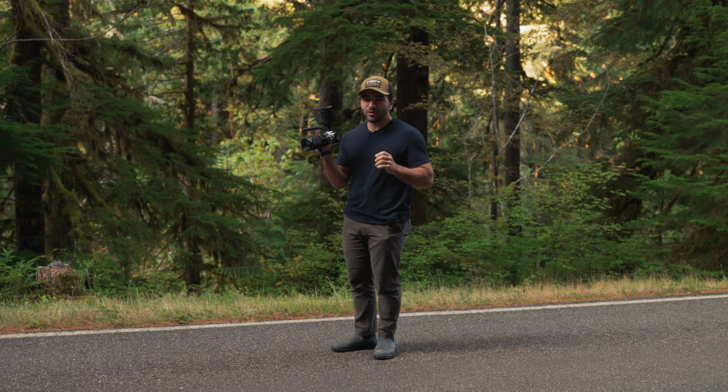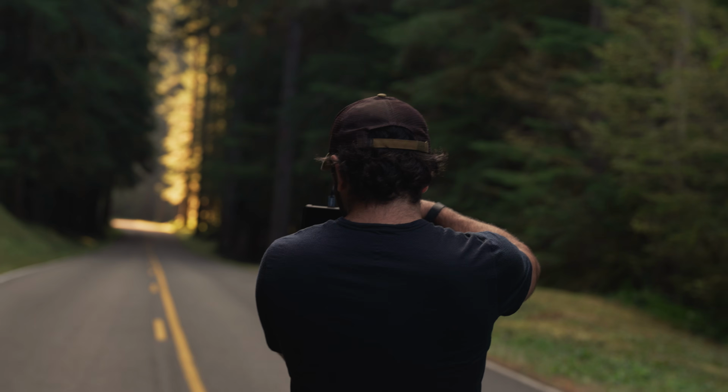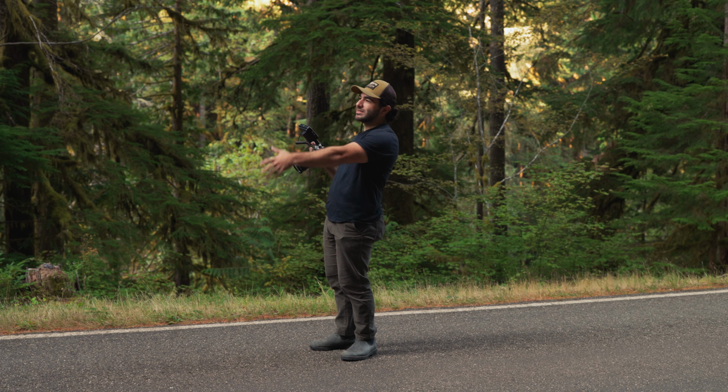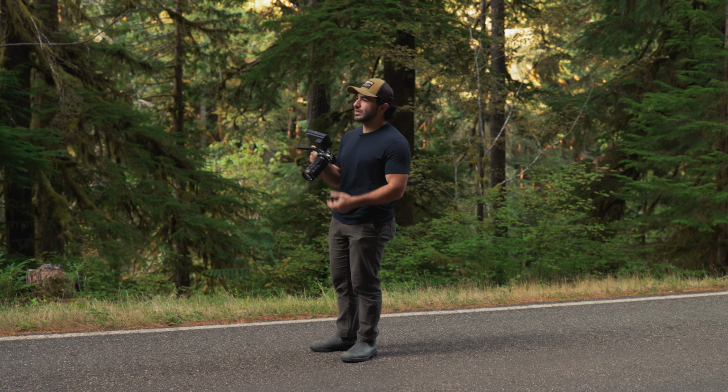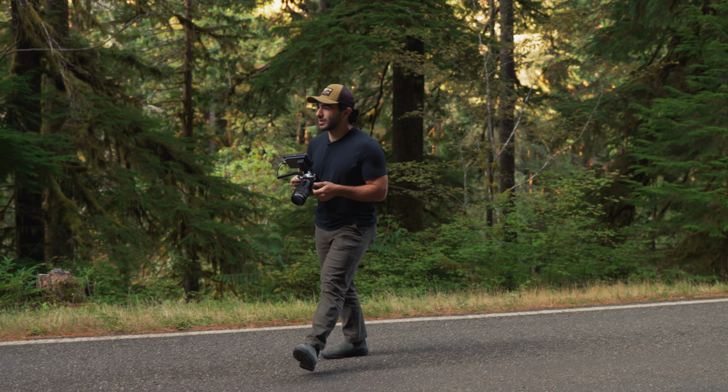I'm using the 40-150. Using this sort of telephoto helps to make everything a little bit more compressed. This sort of landscape just lends itself to a more portrait orientation because the trees go up and down. It just makes the most sense. So let's see what we can capture.